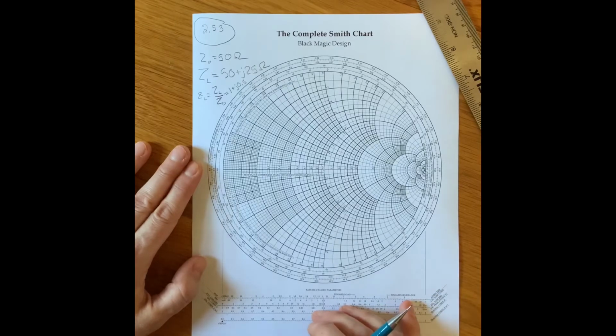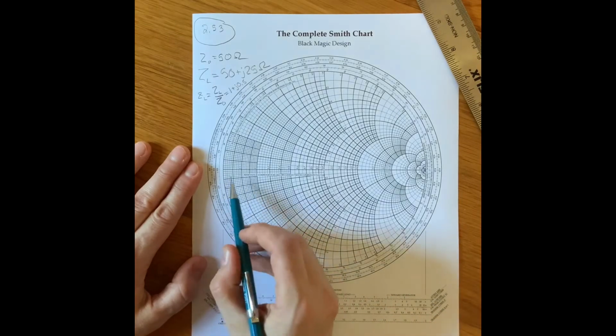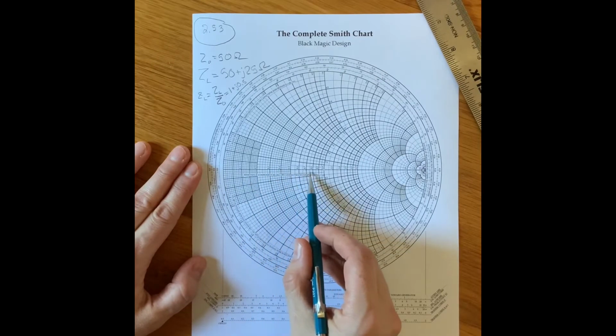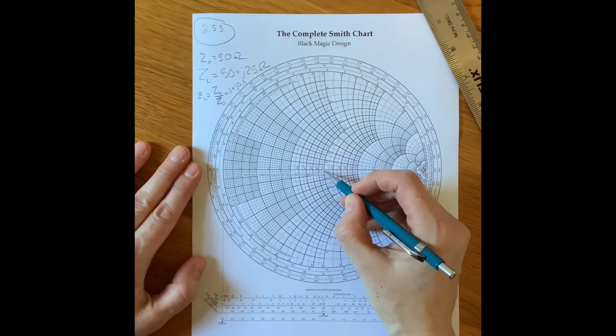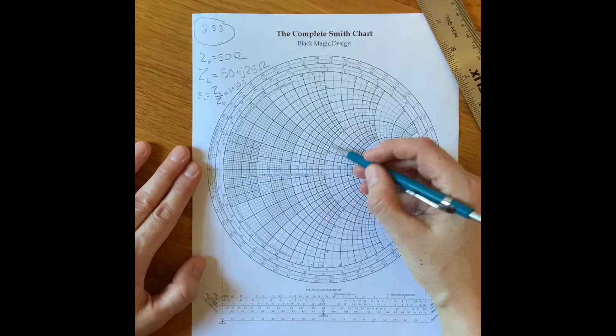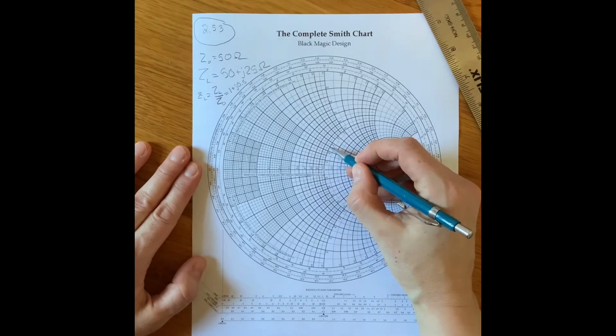To plot that on the Smith chart, we find along the real line the circle where the real part equals 1, so this is the R equals 1 circle, and then we go up along it until we get to imaginary part equals 0.5, which is right here between 0.4 and 0.6.